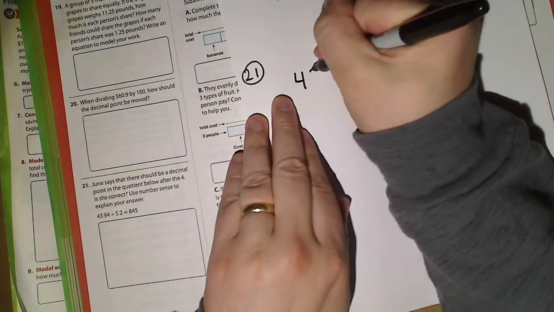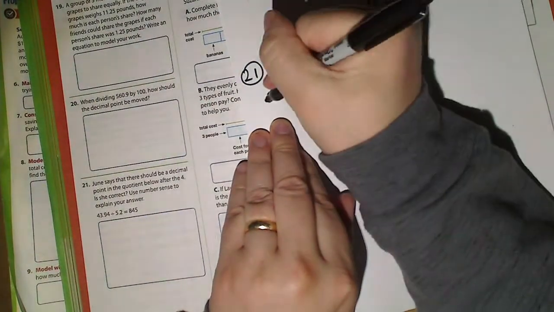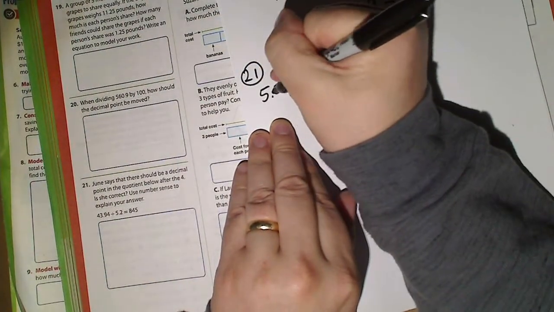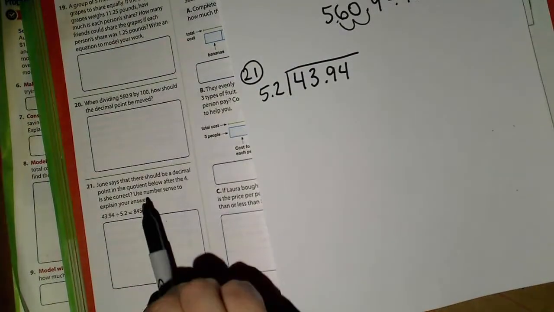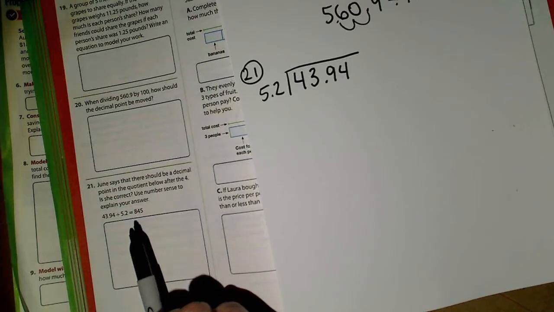June says that there should be a decimal point in the quotient below after the 4. Is she correct? Use number sense to explain your answer. So I'm going to go ahead and write this one out here. She took this. We're going to divide that by 5 2/10. She says there should be a decimal after the 4. So in other words, it should say 84 5/10.